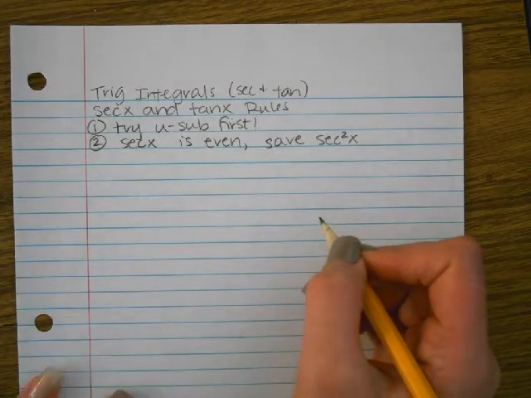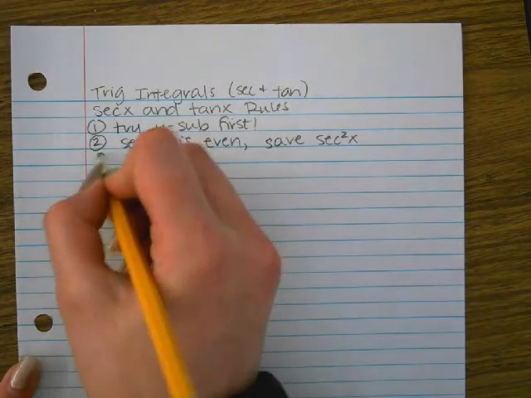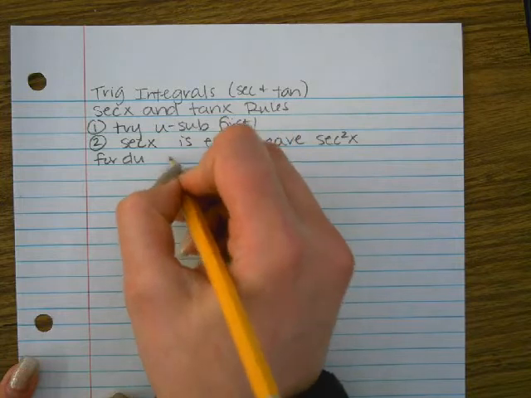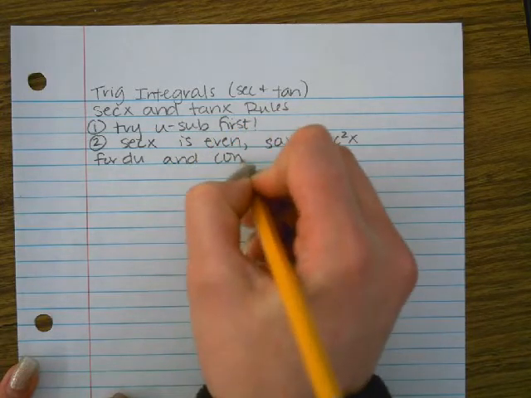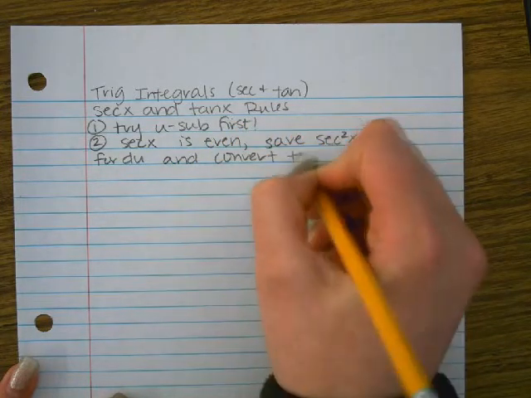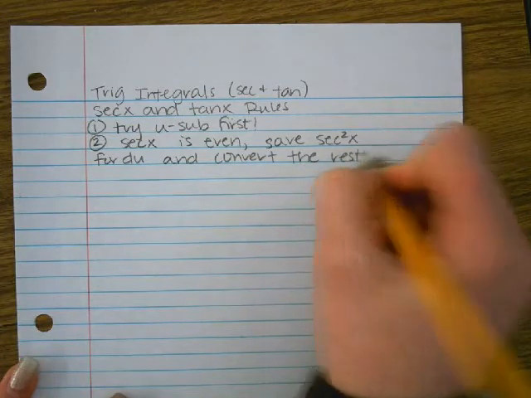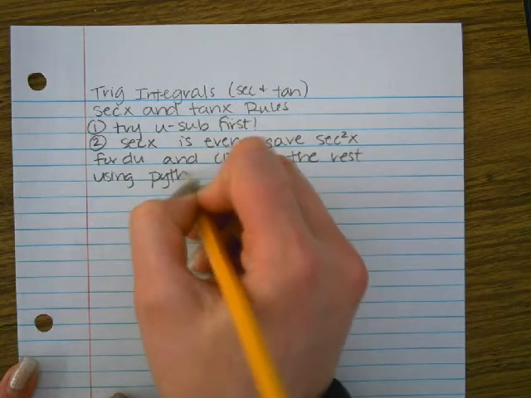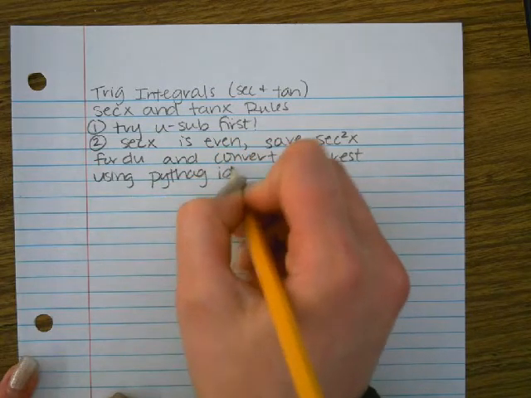All right, so save secant squared for du and convert the rest using the Pythagorean identity. So when I say convert the rest, I mean convert the rest to tangent.